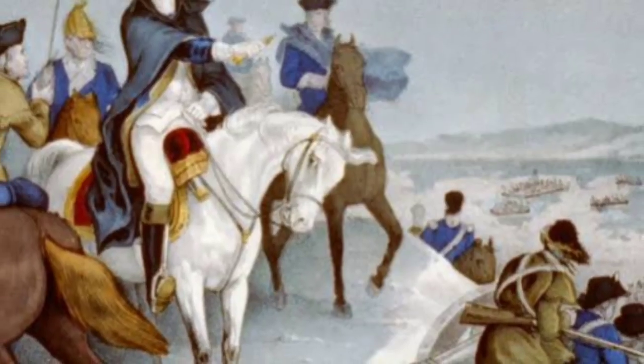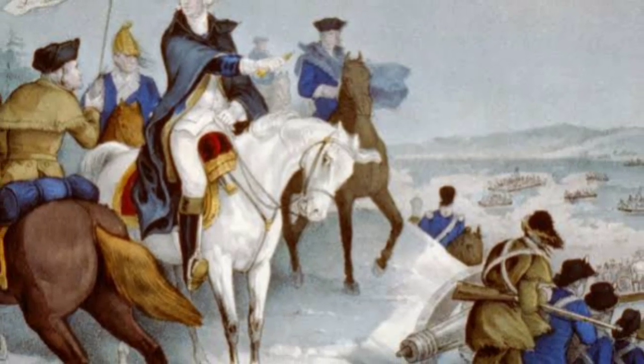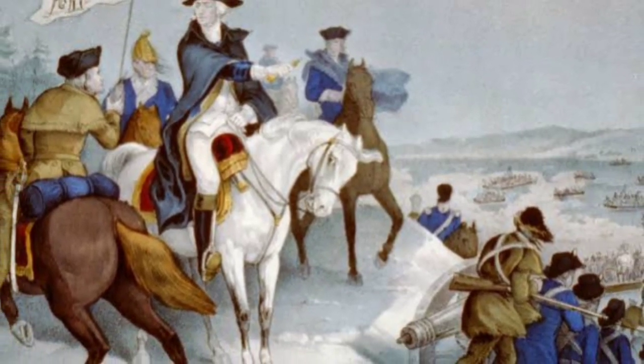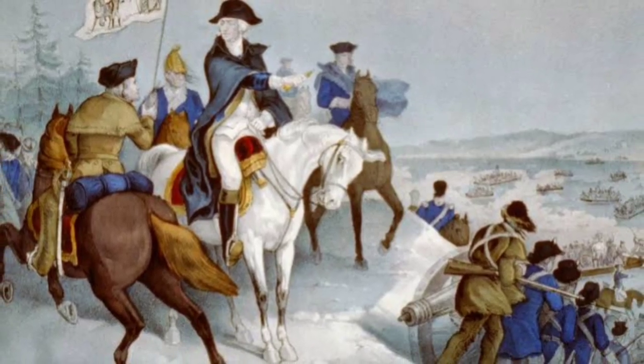Rather than seeking decisive battles or pitched engagements, proponents of the Fabian strategy emphasize the importance of conserving resources, maintaining the initiative, and exploiting the enemy's weaknesses and vulnerabilities. Application in the American Revolution.